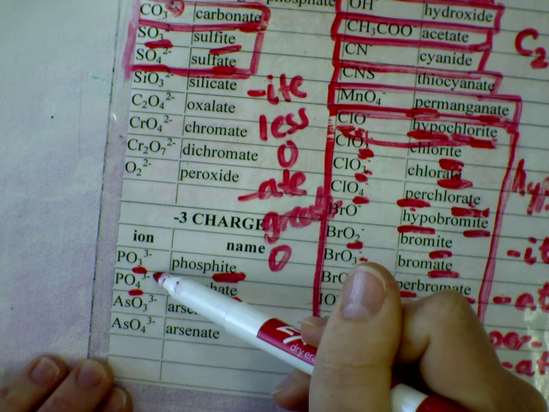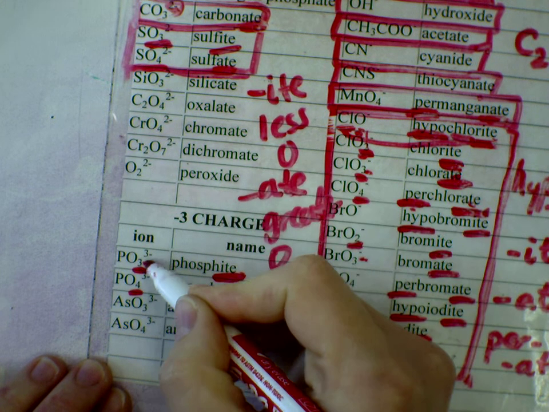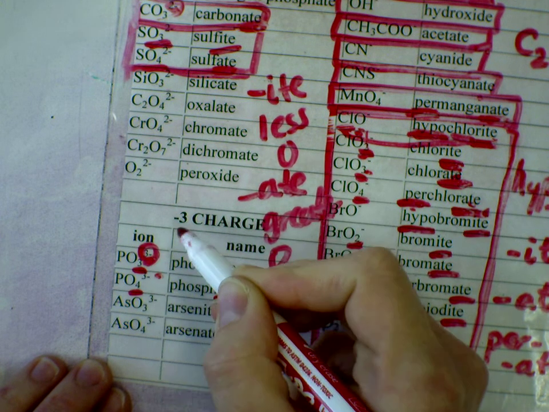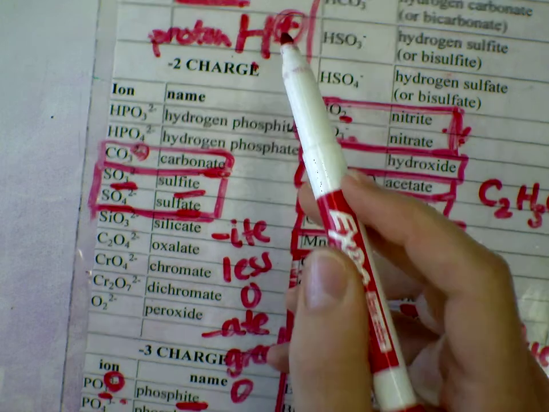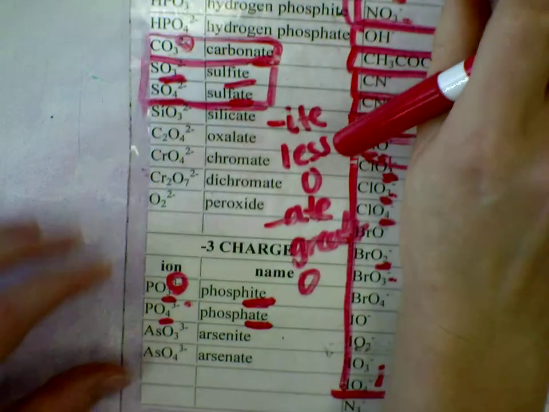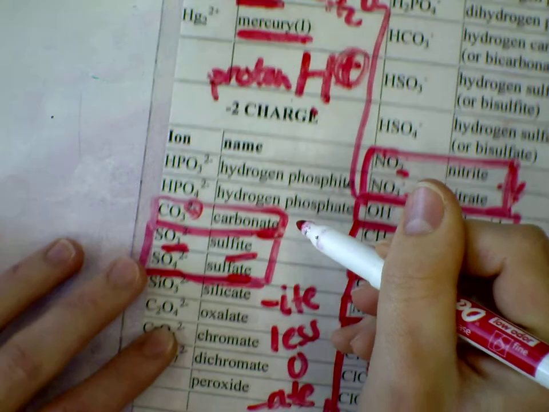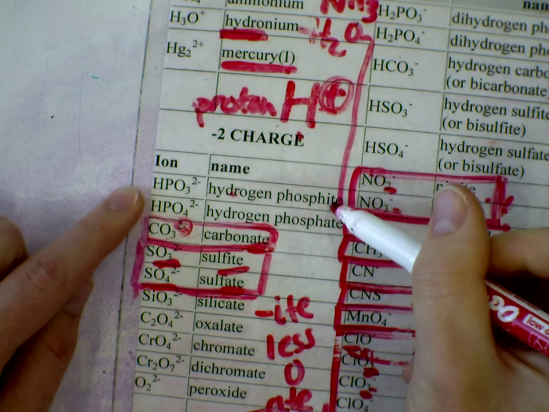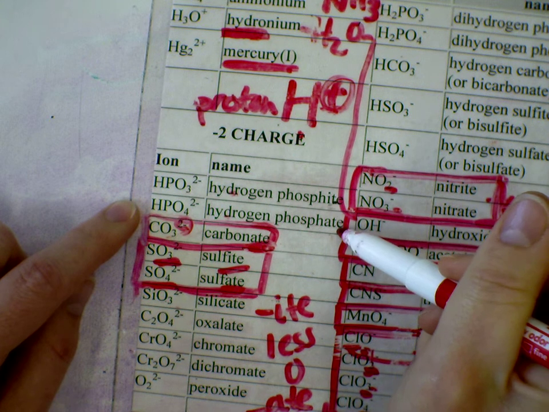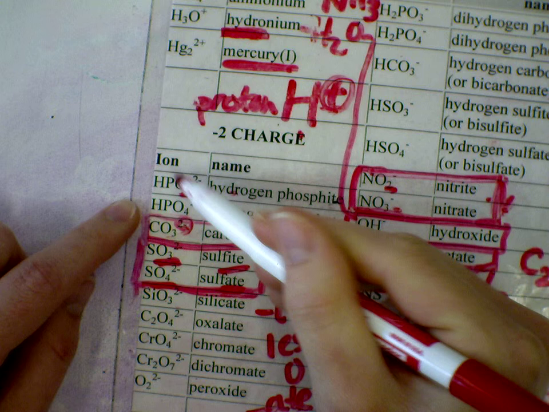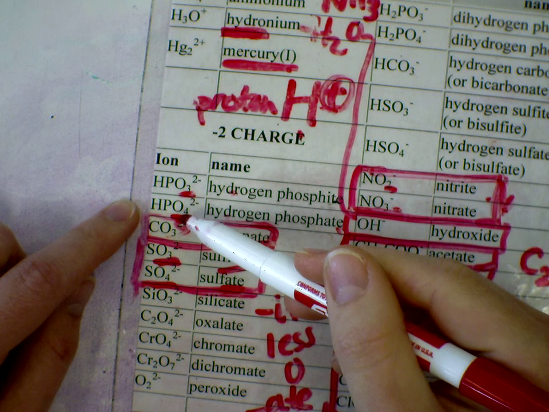If we add a proton to it and get HPO3, the 3 minus charge becomes 1 less negative. You're adding a positive charge. So if I'm going from the minus 3 category and adding a hydrogen, I'm going up to here. Hydrogen phosphite, hydrogen phosphate. Still have the O3 and O4. -ite goes with the less, -ate goes with the more.